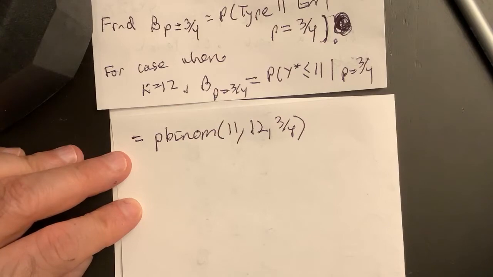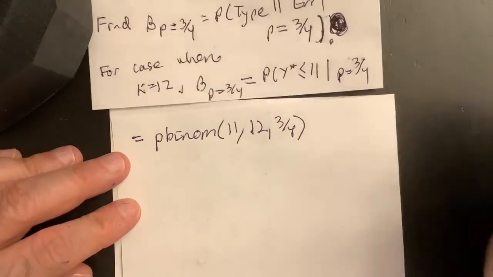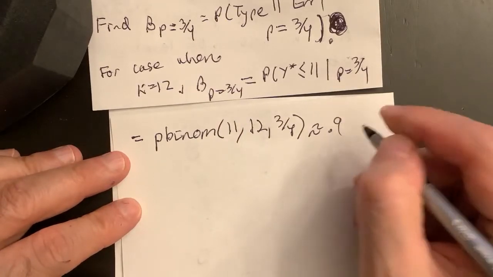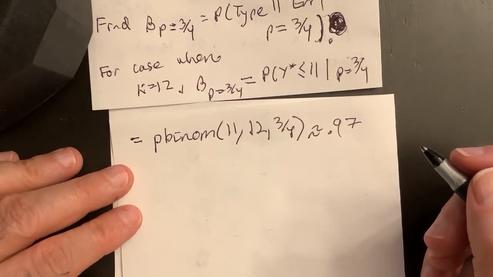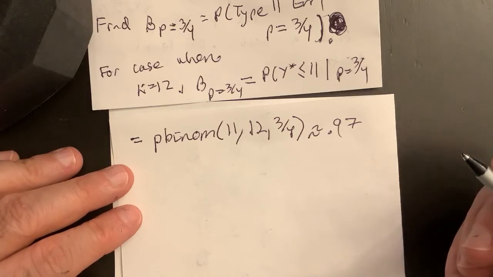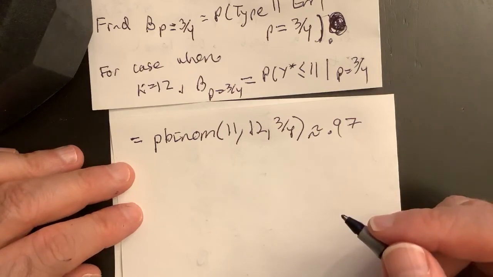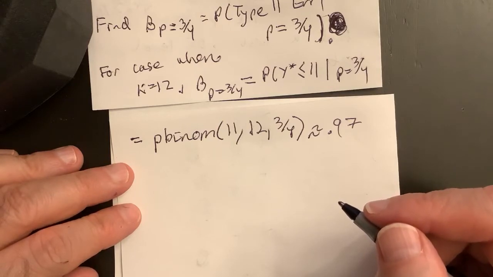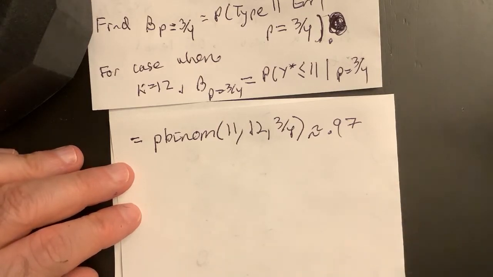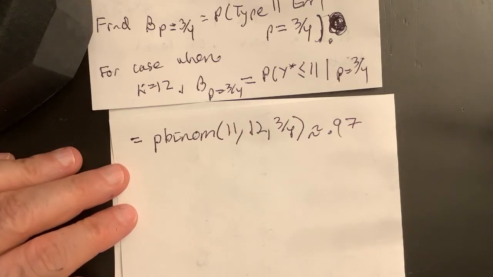Wow. 0.97 about. So, look, that's very high, and it makes sense, right? In fact, it surprises me it's not even smaller. If it's 3/4, what's the chance I make a type 2 error?